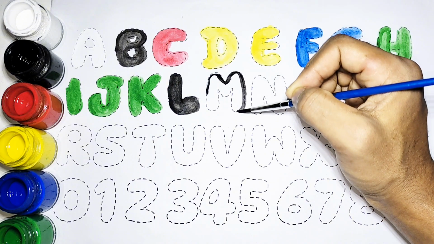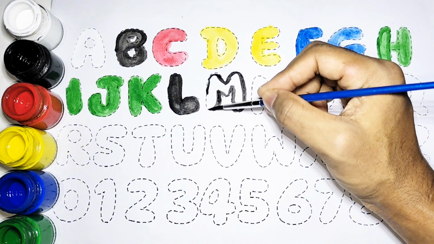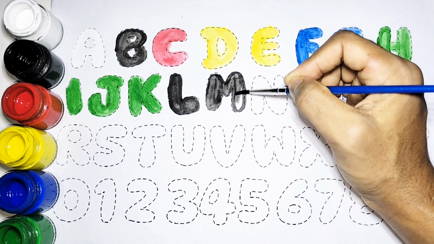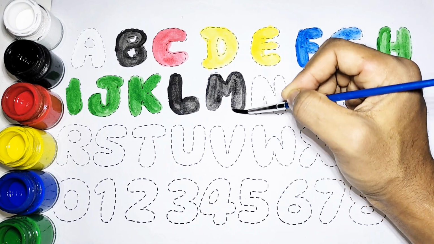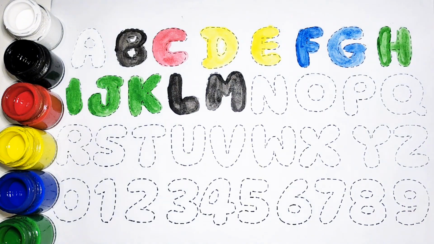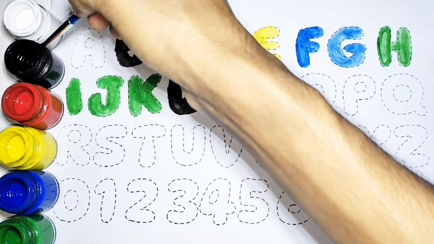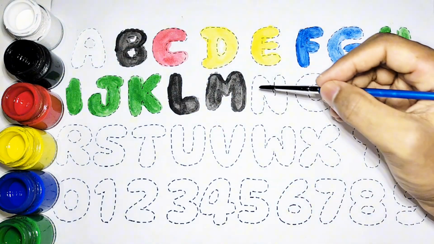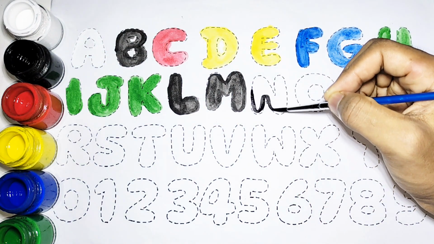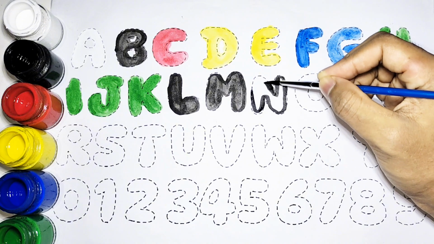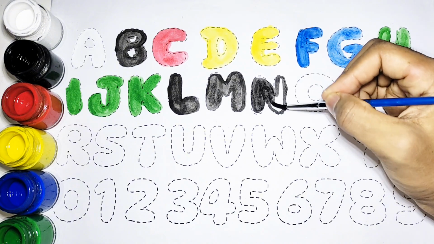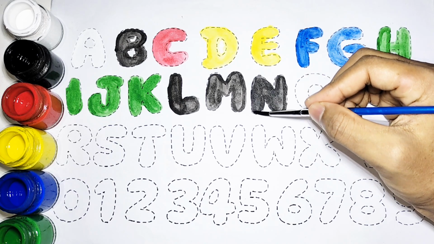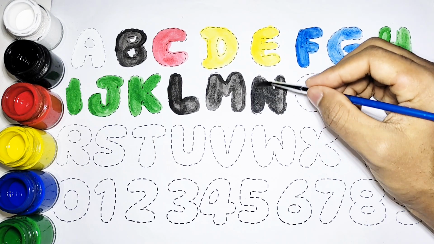The next one is M. M for moon. Now we draw M. And the next one is N. N for nest. Now we draw N.